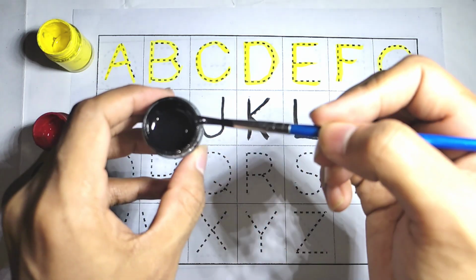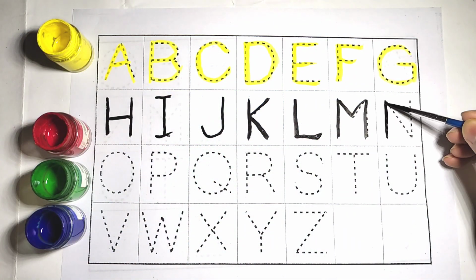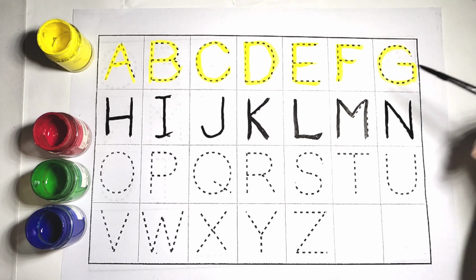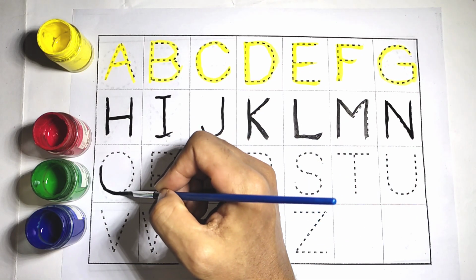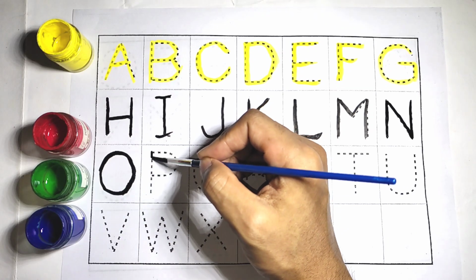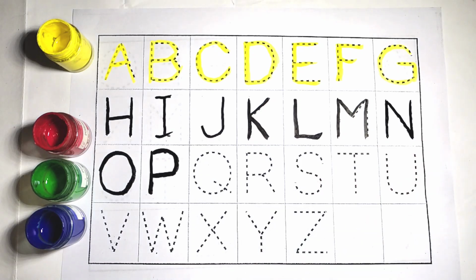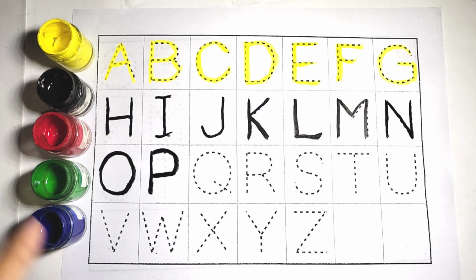We again use black color and now we draw the letter of N. N for nose. And the next one is O. O for octopus. Kids, now we draw P. P for penguin. Now we use the color of red and draw Q.